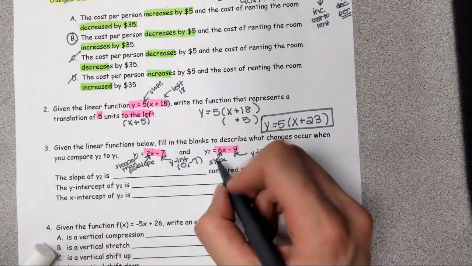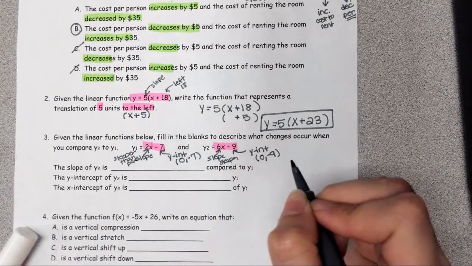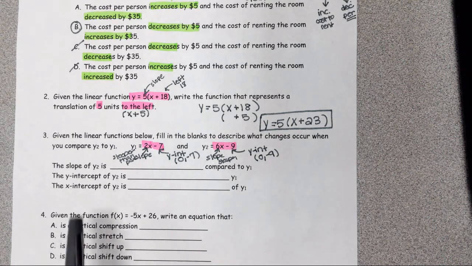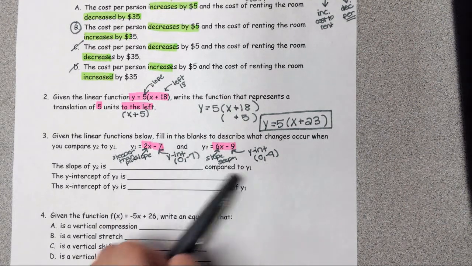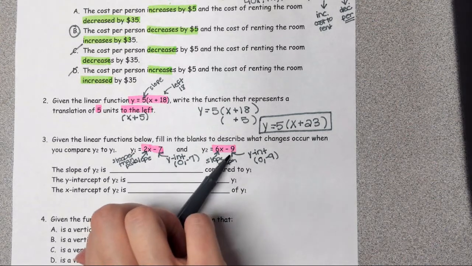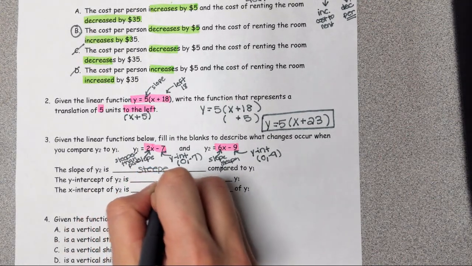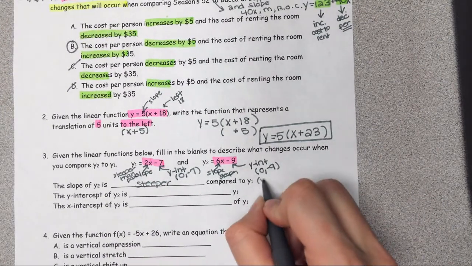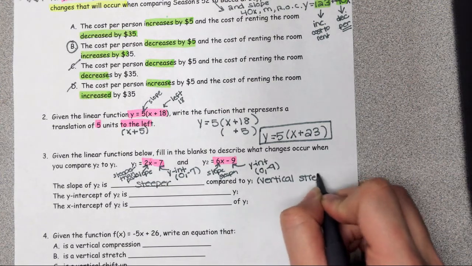So is 6. Because the larger the number, the steeper it gets. Okay? So when I'm comparing them, the slope of y2, so we're looking at this one, is blank compared to y1. Hey, what did I say? It's steeper. 6 is greater than 2, so it's steeper compared to y1. We call this a vertical stretch.